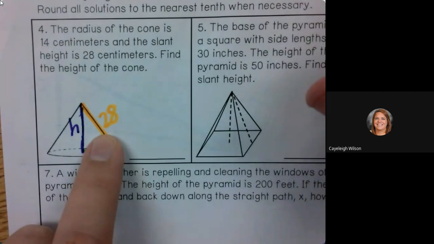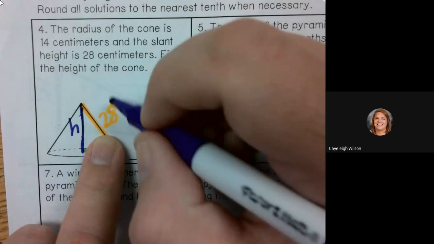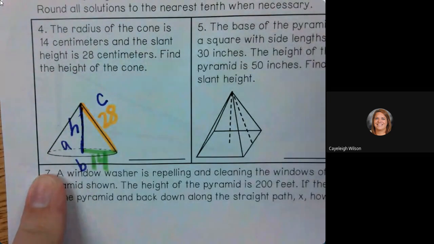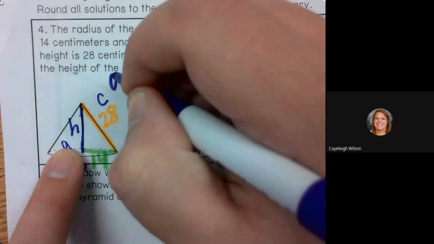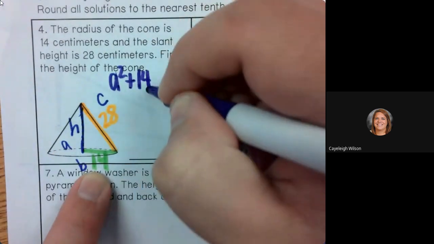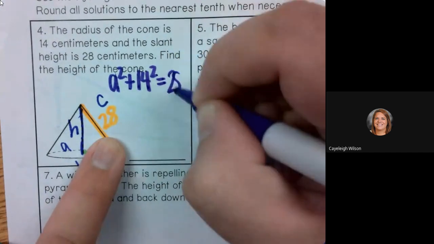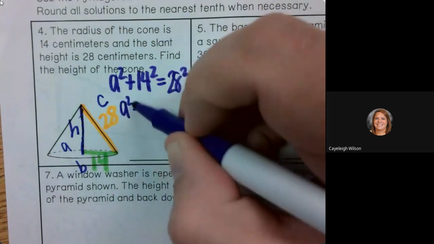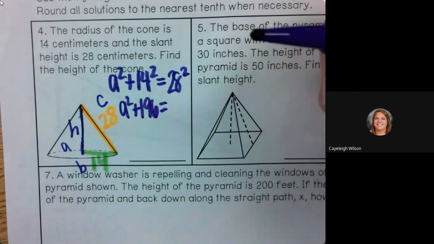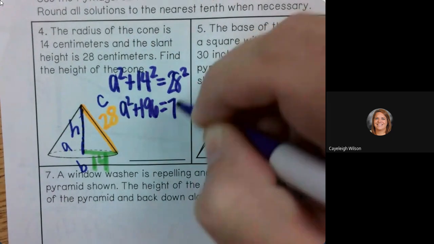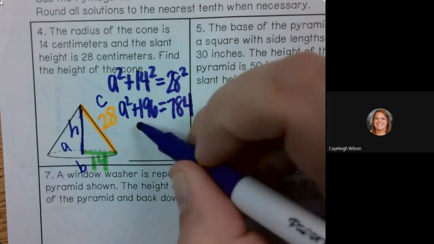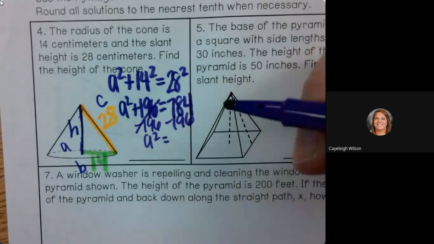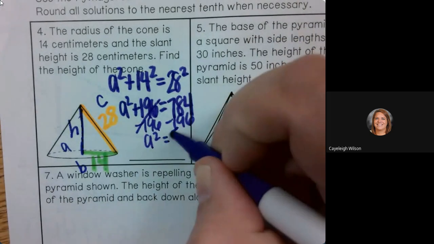Well, this is the diagonal, so this must be the hypotenuse. And these are my 2 legs, so my A and my B. So I would do A squared plus B squared equals C squared. So we'll do 14 squared. So that's going to be A squared plus 196 equals 28 squared, which is 784. I'll subtract the 196. So minus 196. And I get 588.